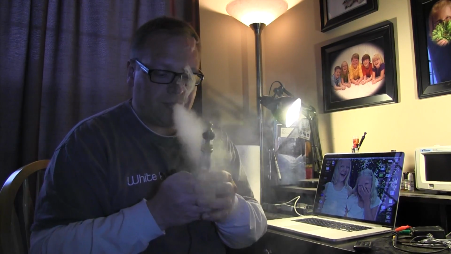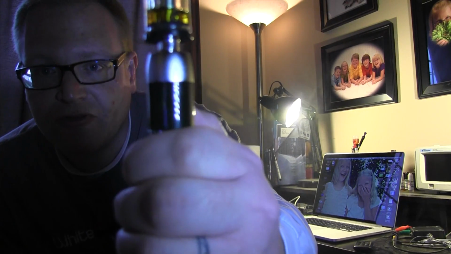So I'm going to sit here and vape this thing till it either gives me a low battery warning or it just shuts off or whatever it does. 1% battery left. Hold it so you can see it. Whoop. And then it just shuts off.